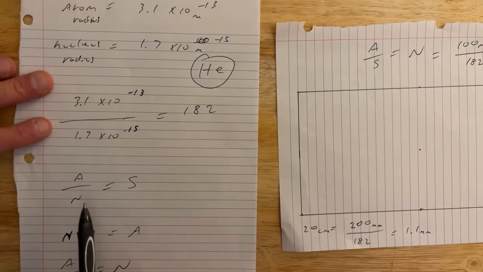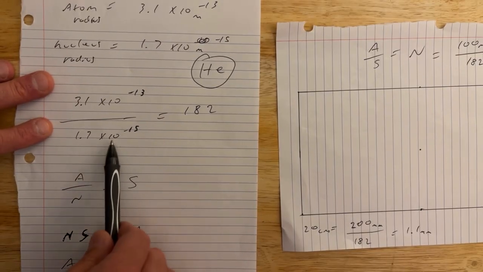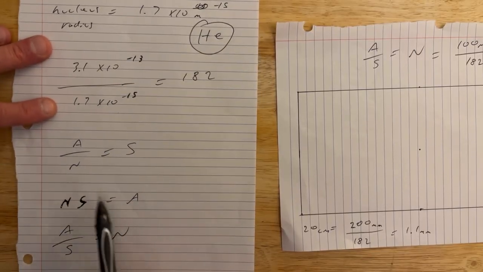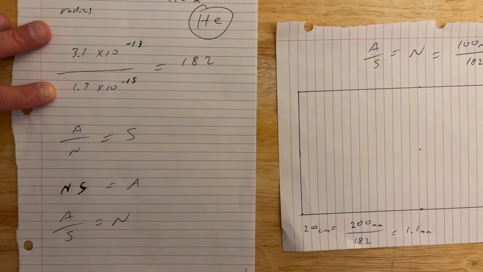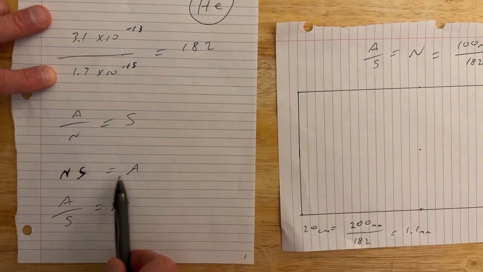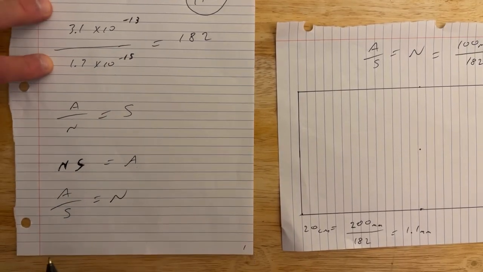Okay, so what this means is we can take the nucleus times our scalar, this number times the scalar, and get the size of our atom. And we can take the size of our atom here. So what I say here, nucleus times scalar gives the atom. You can take the atom, divide it by your scalar, and you'll get the size of the nucleus.